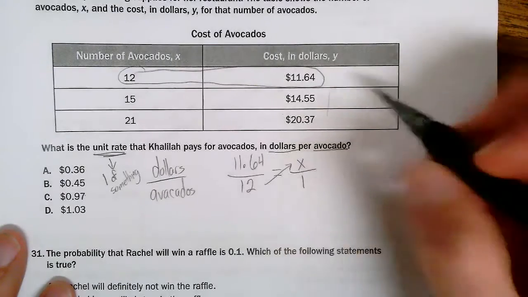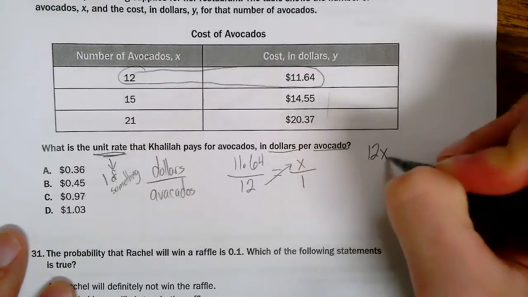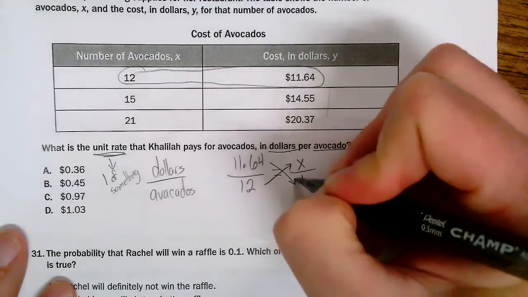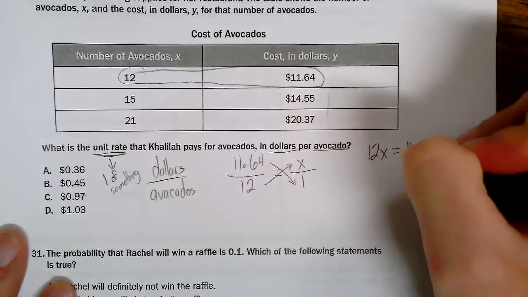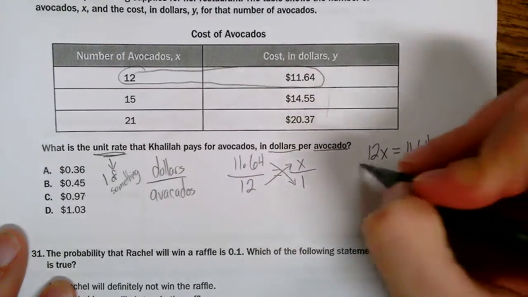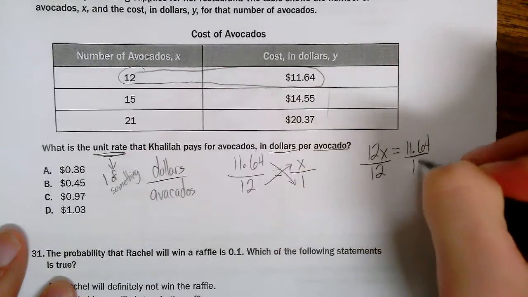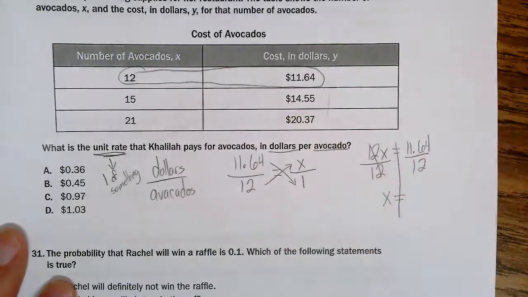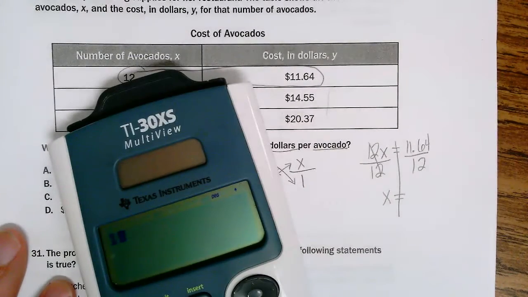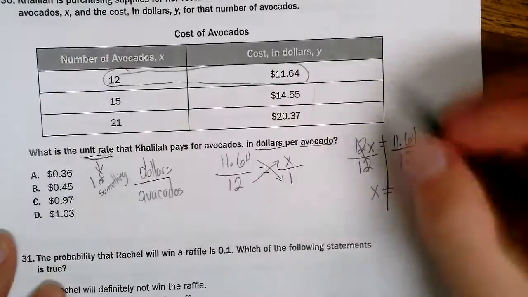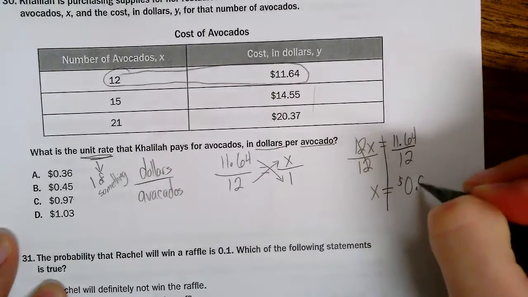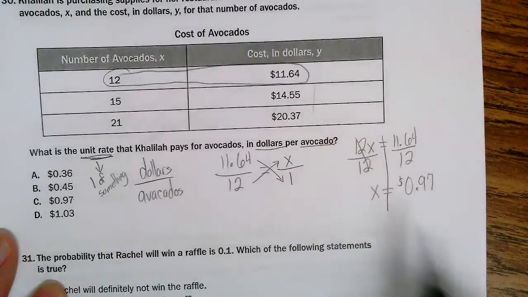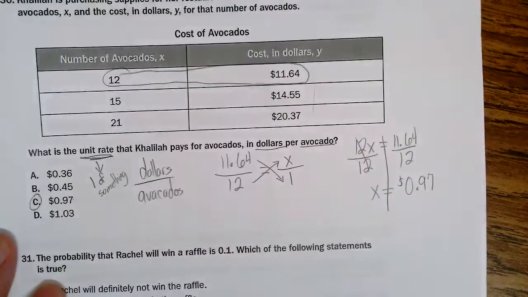So I cross multiply here. So I get 12x equals, cross multiply, and I get $11.64. I'm going to divide that by 12. That side cancels. And I can put this in my calculator. $11.64 divided by 12 is going to give me 97 cents. So the unit rate, how much it costs for one avocado, is 97 cents, which is C.